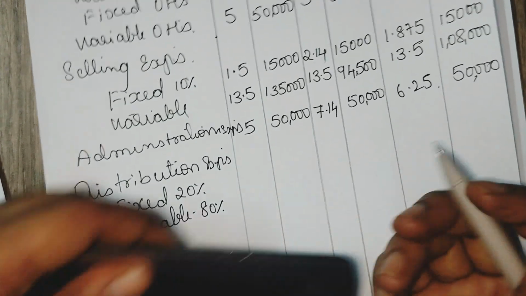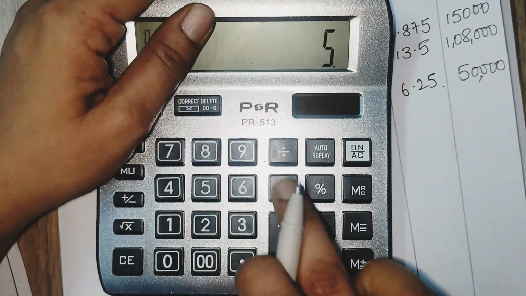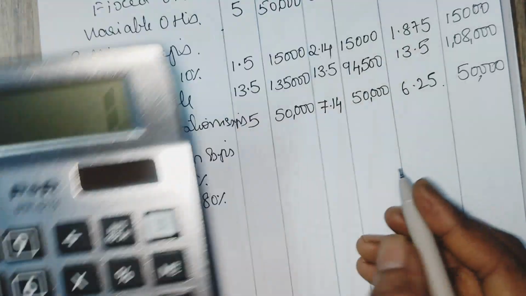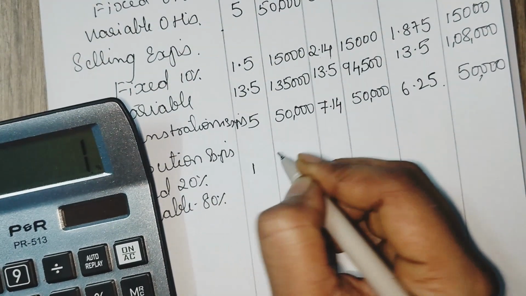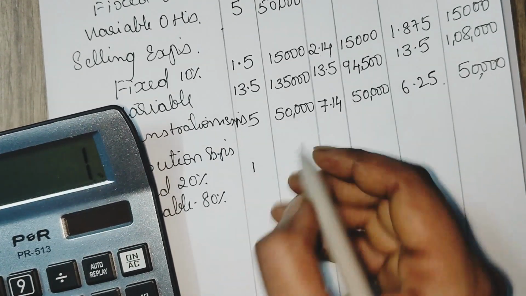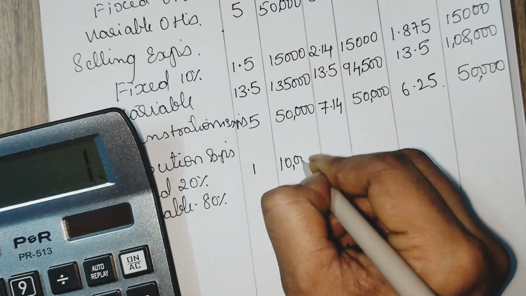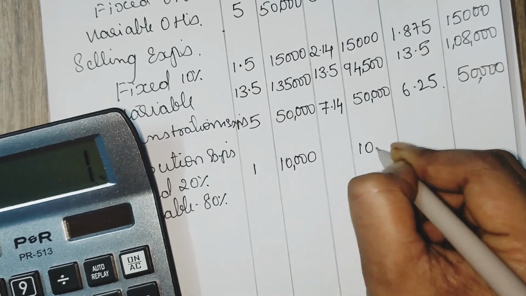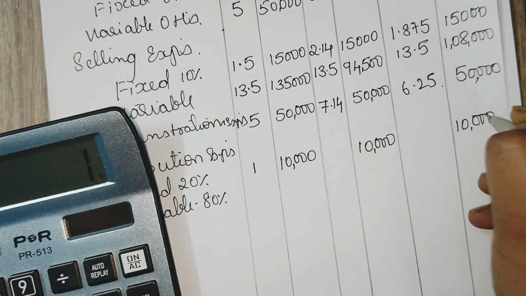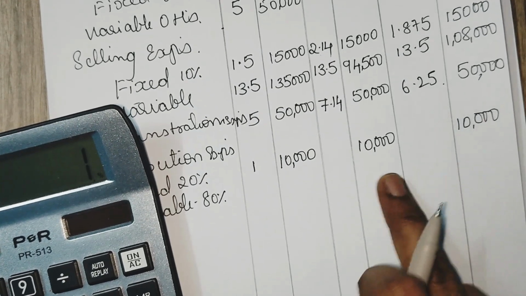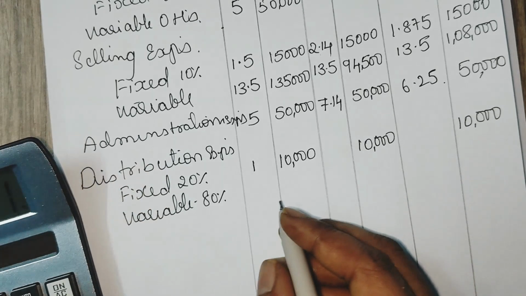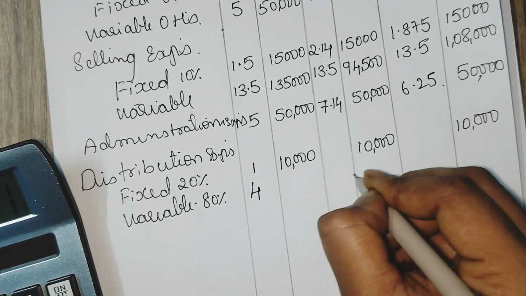The per unit given is 5. 5 into 20% is 1. 1 into 10,000 is 10,000, and the same for the other levels. Is it clear? For fixed, the amount remains the same. Per unit changes. Now 5 minus 1 is the remaining 4.